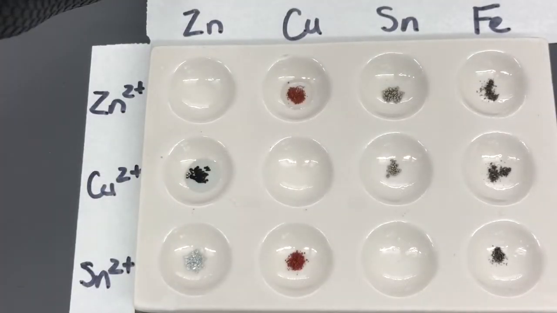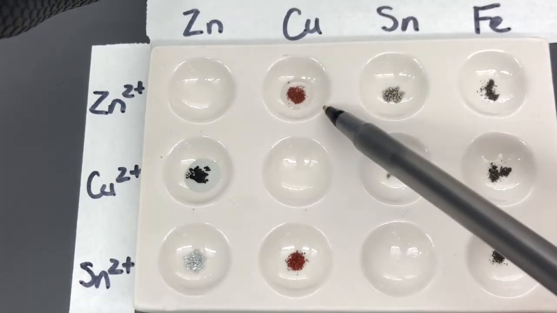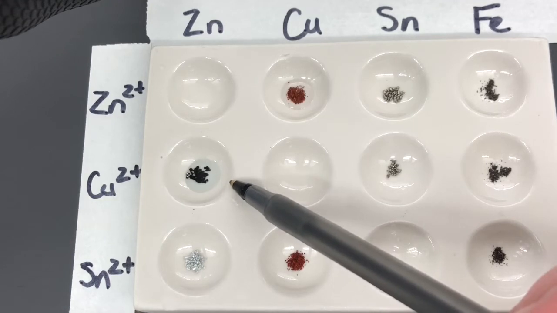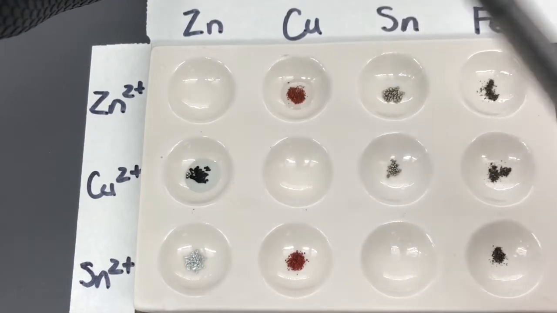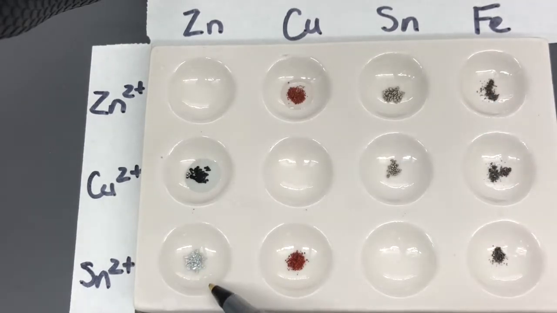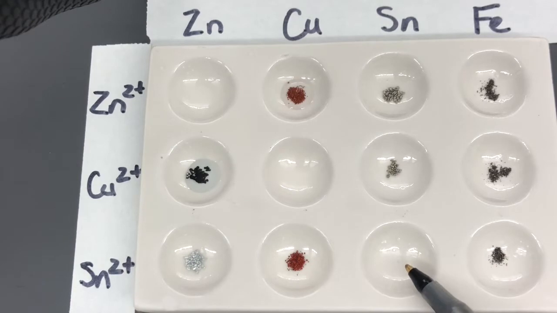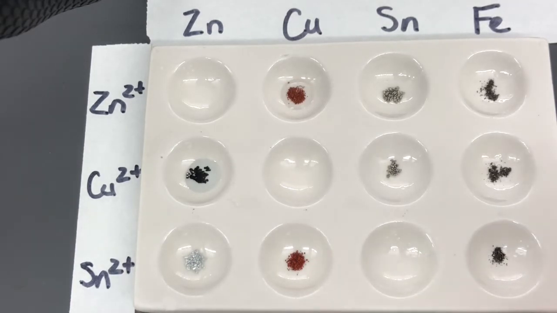In part 2, we're going to do what we did in part 1, but expand it to look at 4 different metals and 6 different cations. I've got the first 3 cations set up with their respective metals. So we have left over from part 1, the copper mixed with zinc 2+, where we did not observe a reaction, versus zinc with copper 2+, where we did observe a reaction. So in the rest of these wells, I have zinc when we want to react it with tin, copper to react with tin. I've left these 3 wells empty because they would just be mixing the metal with its own cation.